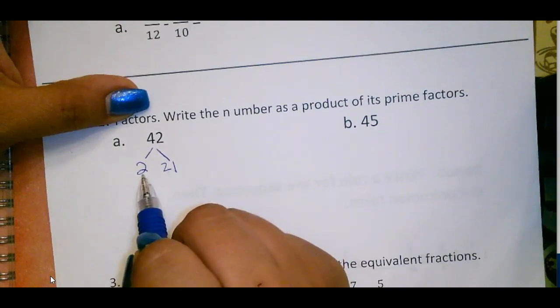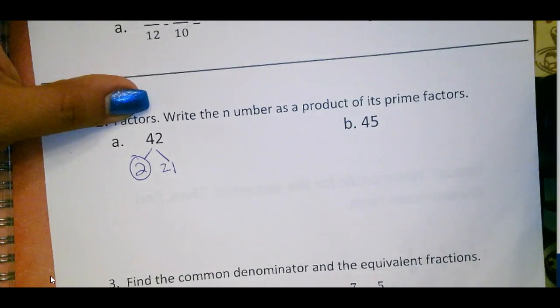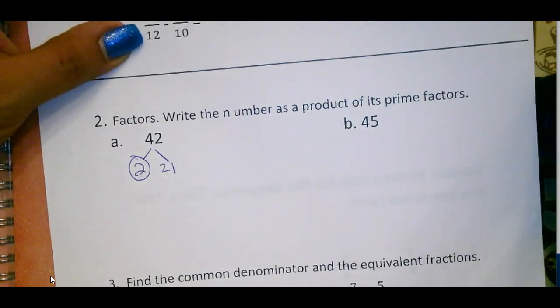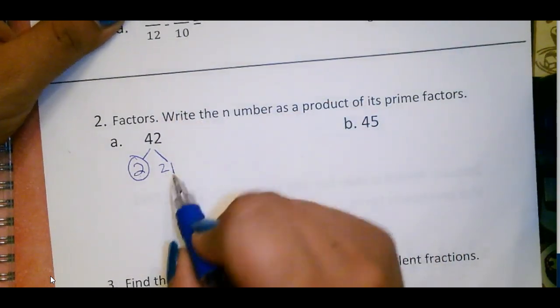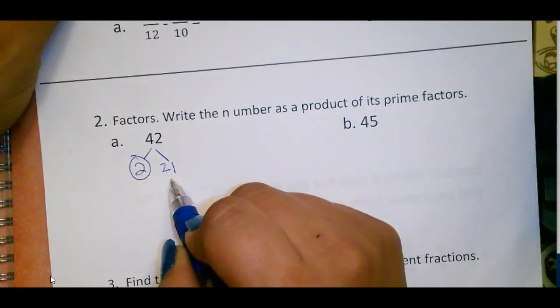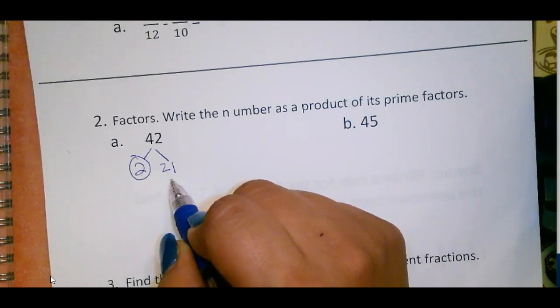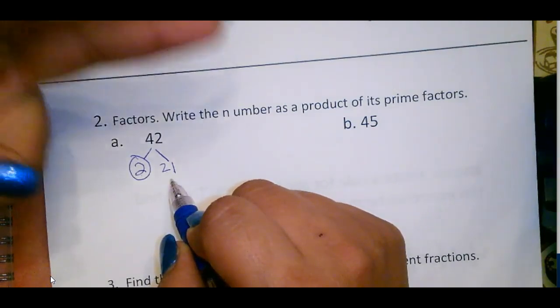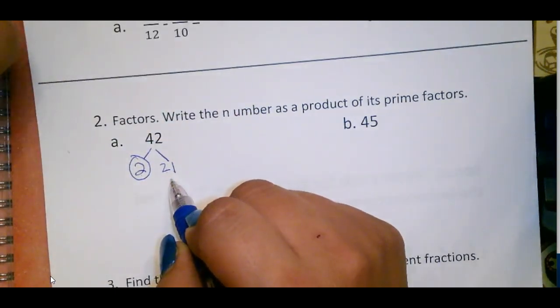Is 2 a prime number? Yes. So that's a number we're going to use when we write out our factors. And I'm circling so I don't forget. Is 21 a prime number? So can you multiply two numbers other than 1 and 21 and get 21?